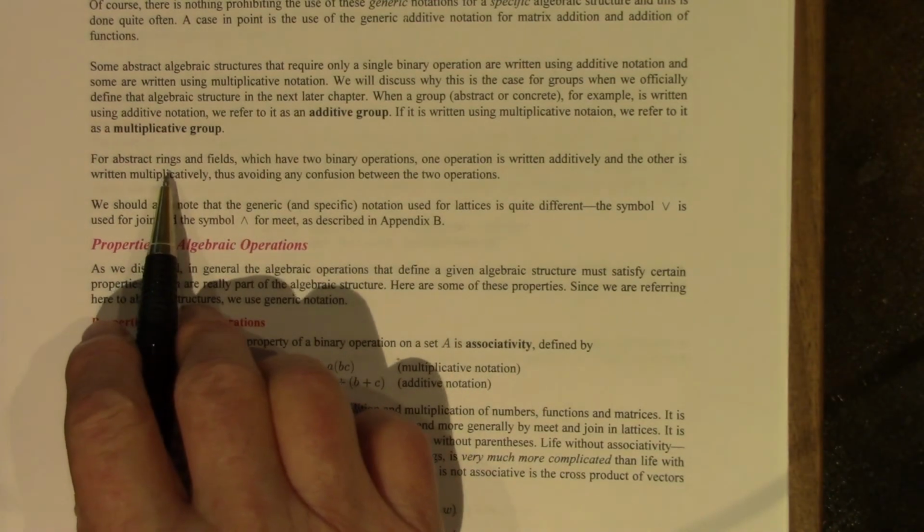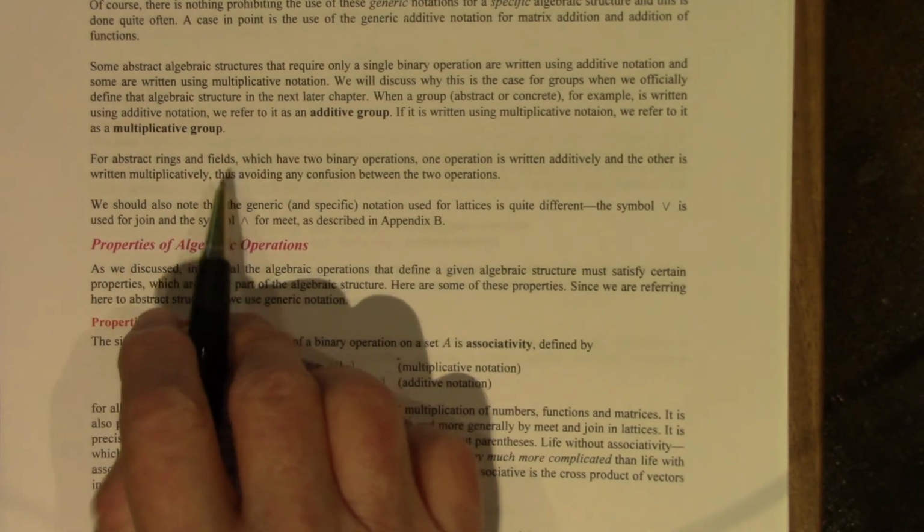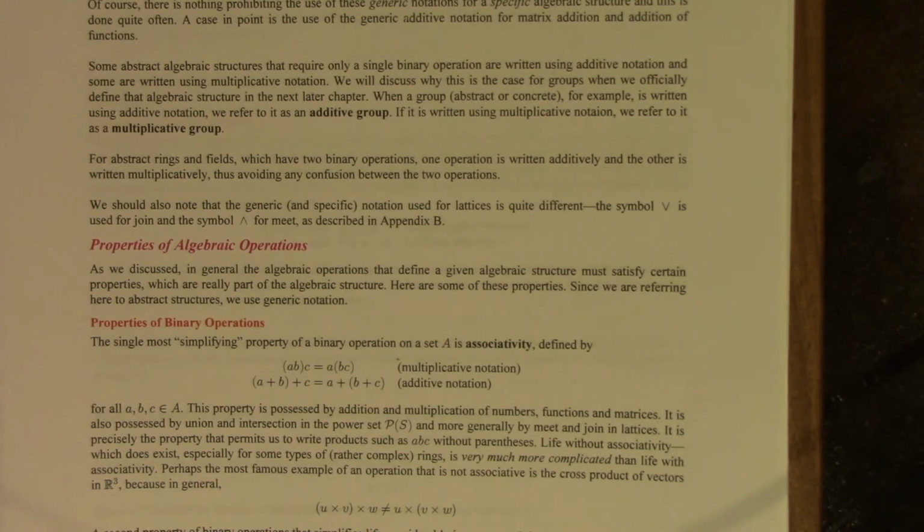For rings and fields, when there's no specific notation, so for abstract rings or abstract fields, they have two binary operations. So one is written additively, the other is written multiplicatively. Otherwise, there will be collision between the two and you'd have quite a bit of confusion.